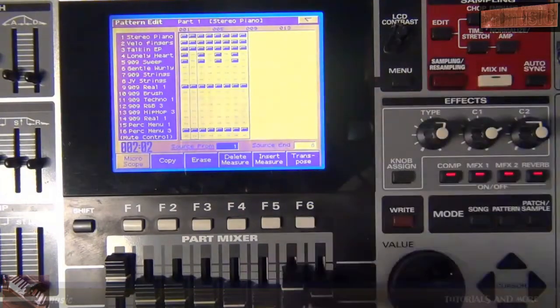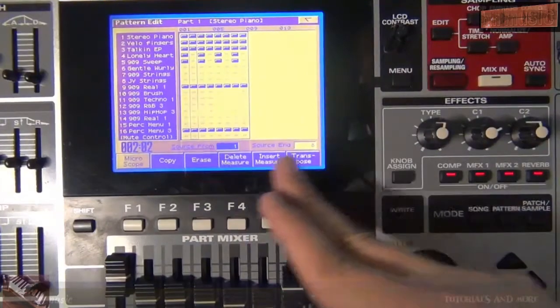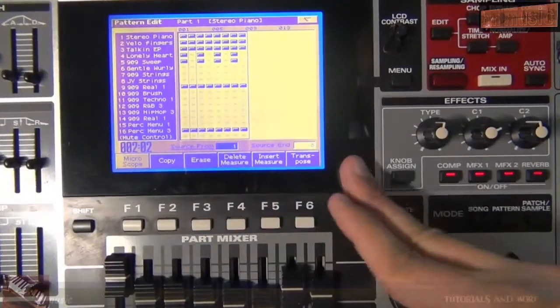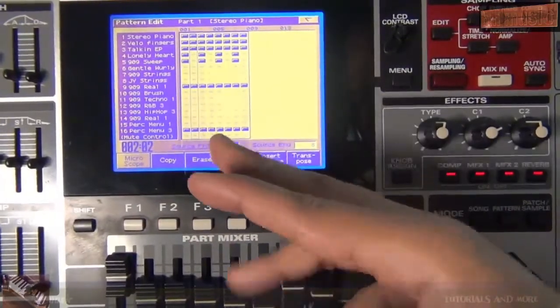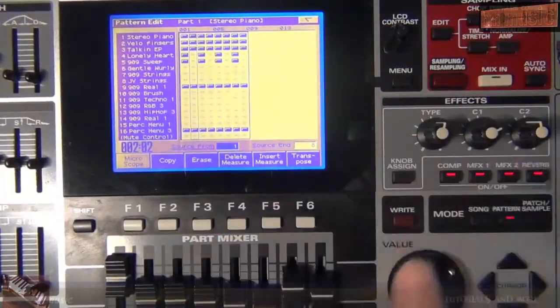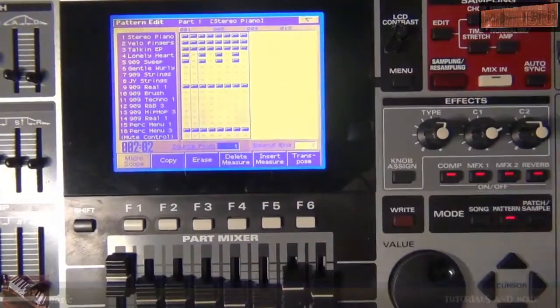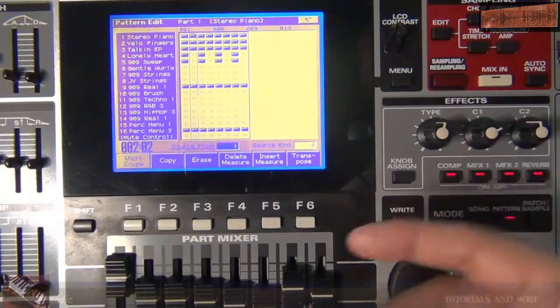Just to be on the safe side, remember any changes you make, try to save. If you make a mistake like that, that you didn't mean to erase, the only way to go back to undo is just turn it off, and I believe that's the only way. Not sure.